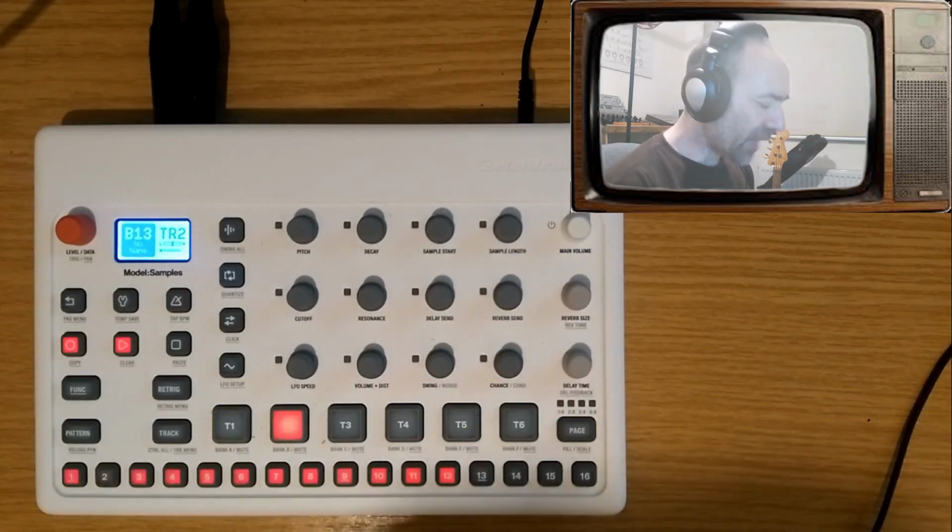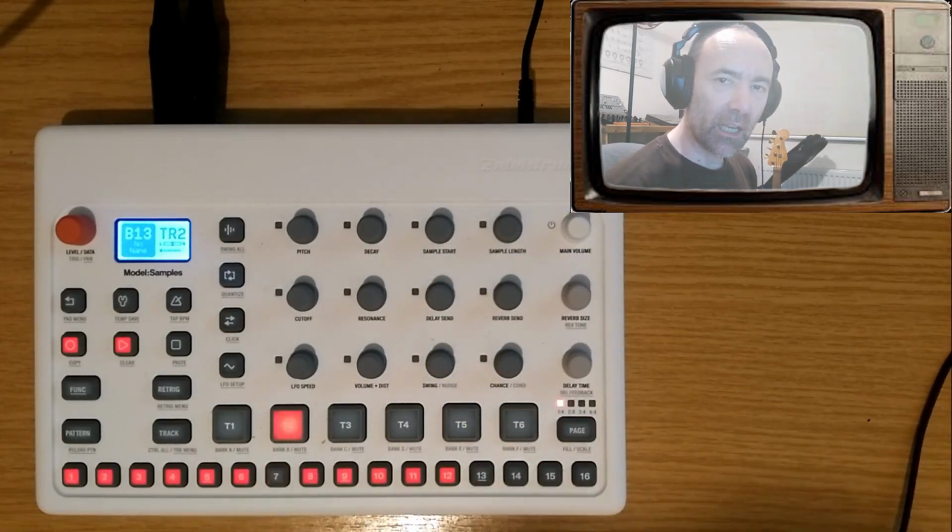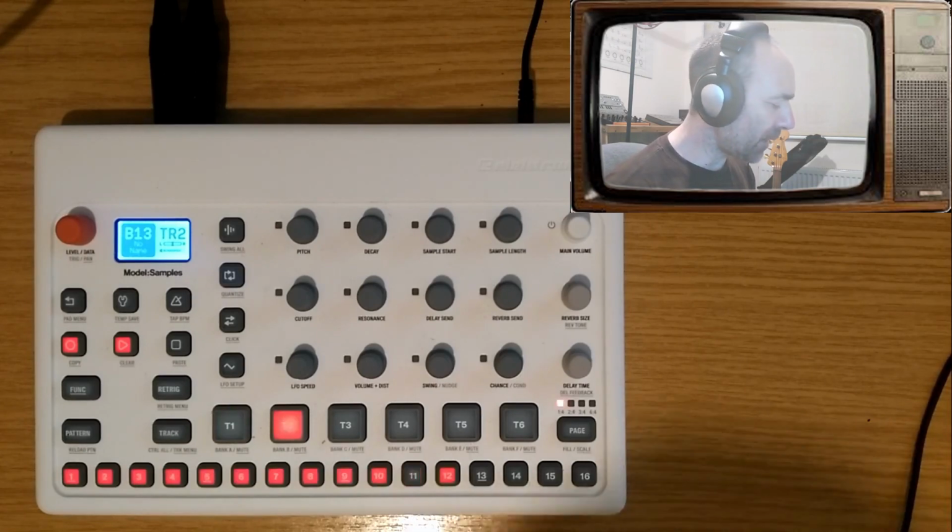There you go, that's got something a little bit more interesting in there. Like the hi-hat's being opened a little bit there.